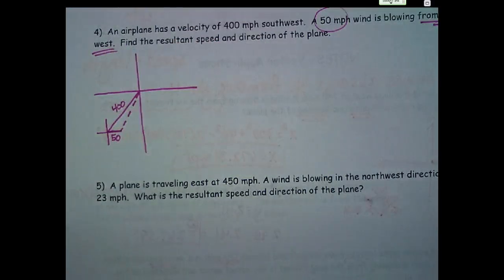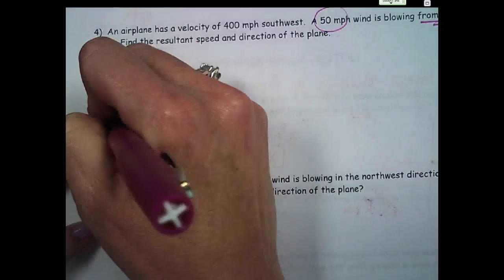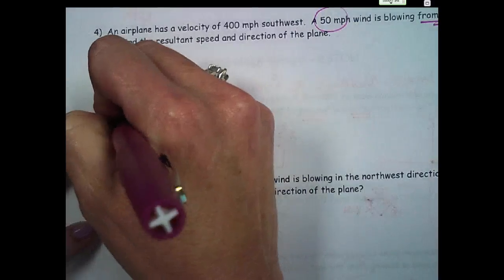Now this time the angle was easy. You're always going to have to mathematically come up with one angle. So what is the angle that we have here? It's a 45. I just cut it in half. It isn't always 45, okay, but this one it is.